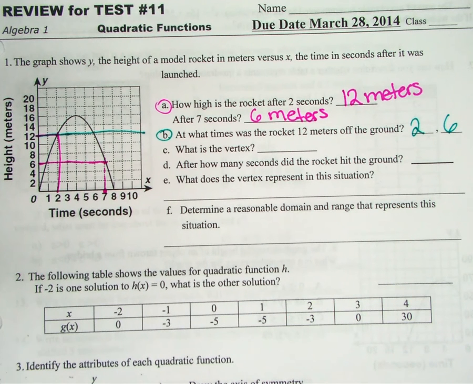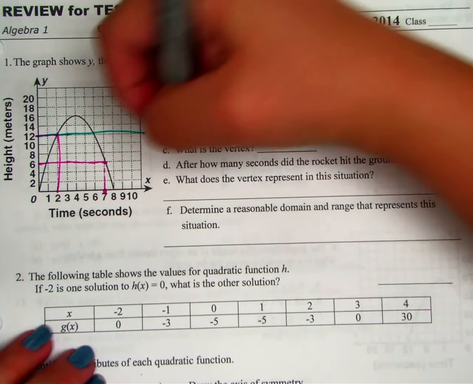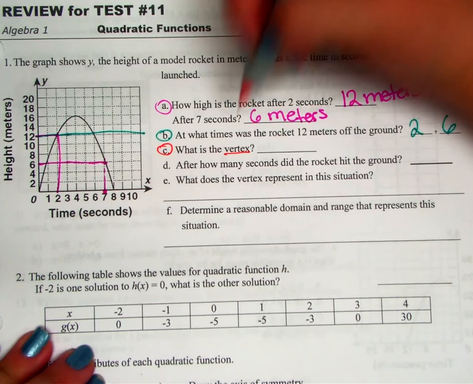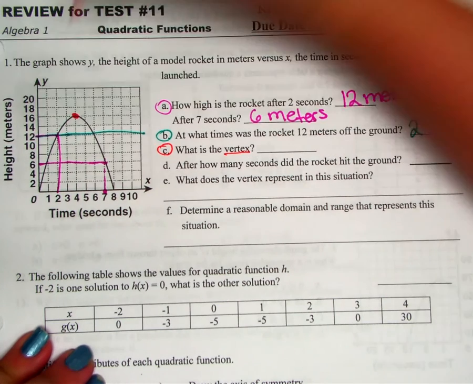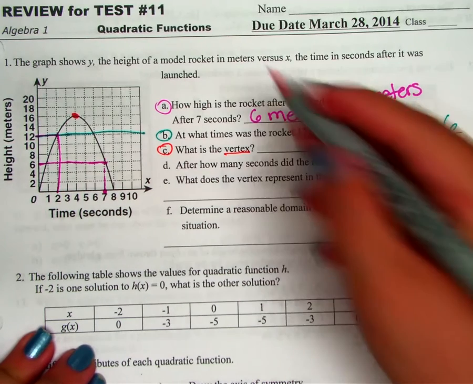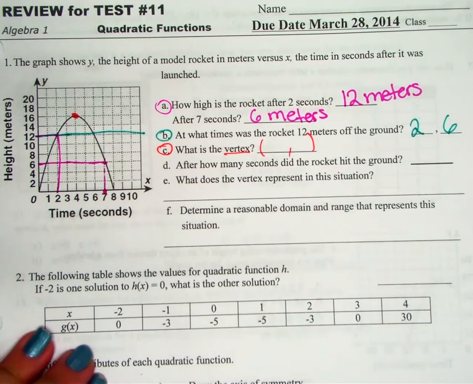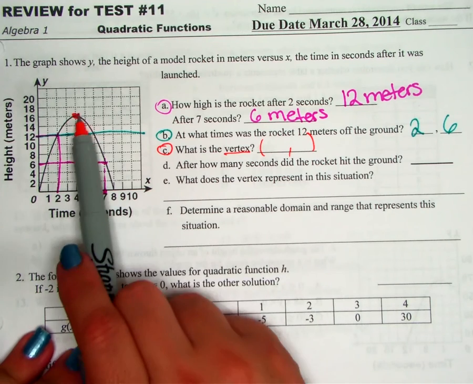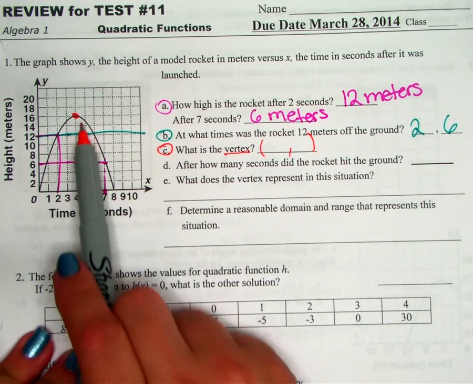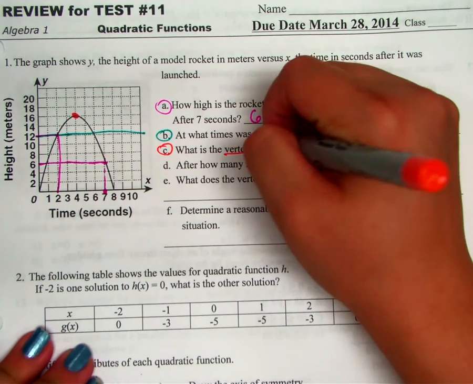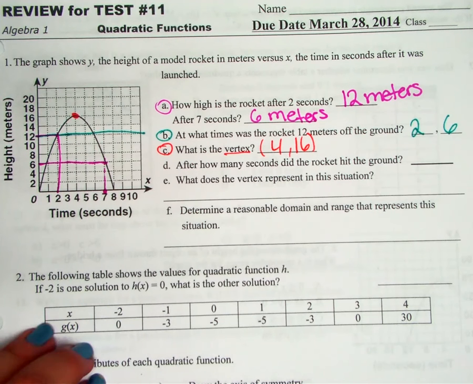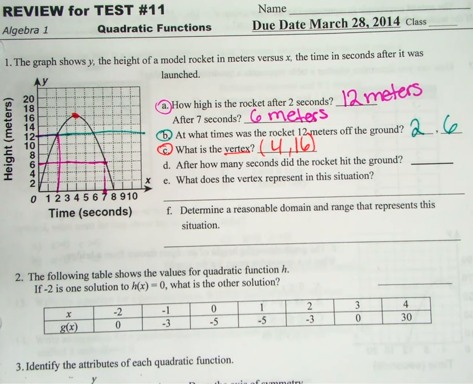Now the vertex. Remember, the definition of a vertex is either the highest or the lowest point, depending on the graph. So your vertex, in this case, is your highest point. So you write it as an ordered pair. When we write our ordered pairs, the x value comes first. So 4 comma 16 is your vertex.